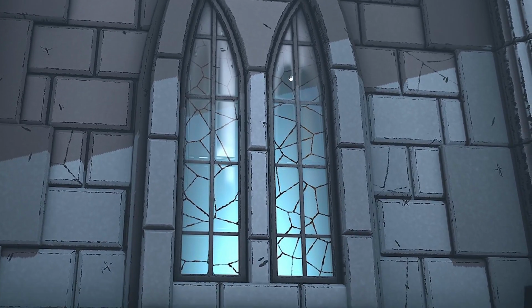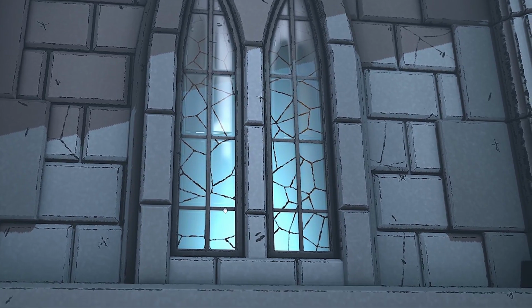And then of course we have our stained glass here, and we have two ways for the emissive. We can either have the emissive look be on the color itself. So if you don't want to use actual emissive in your shader, you could have the emissive look be on the base color.